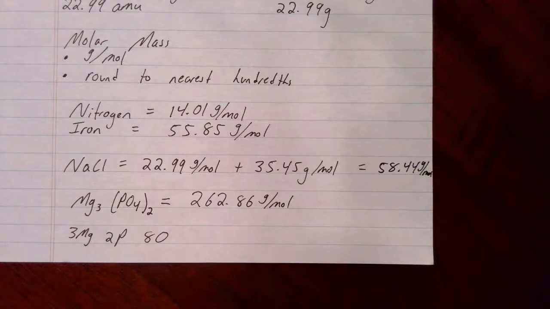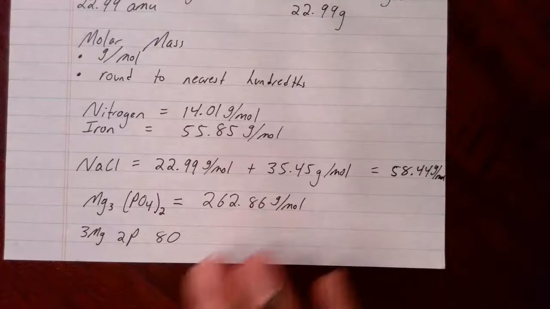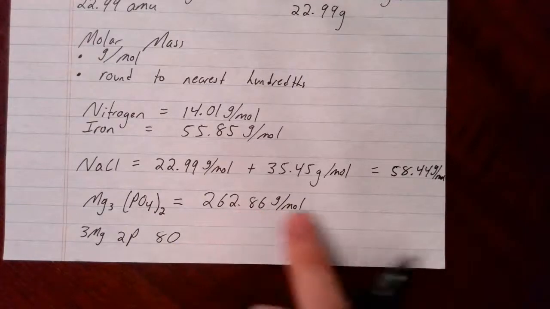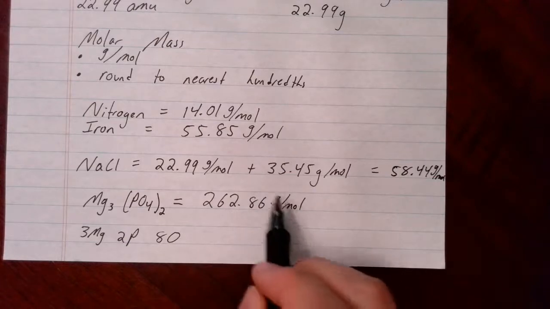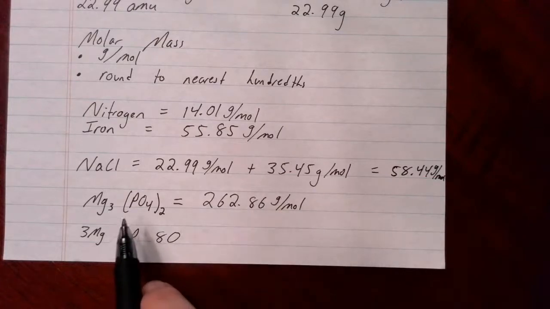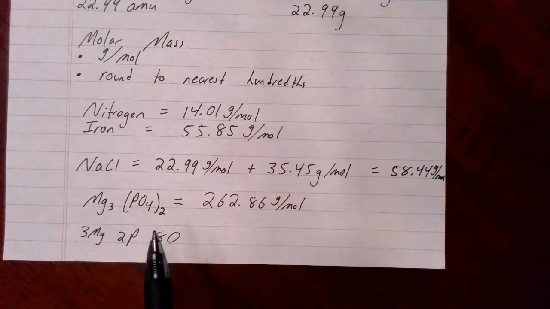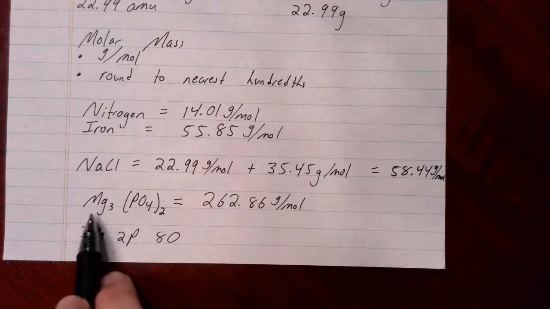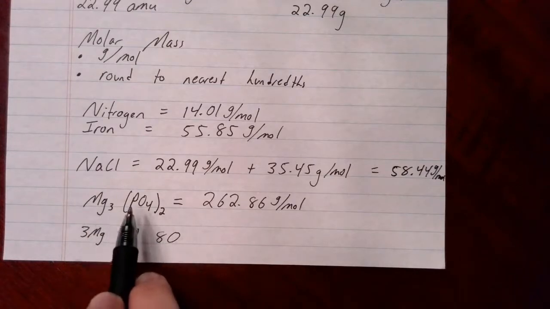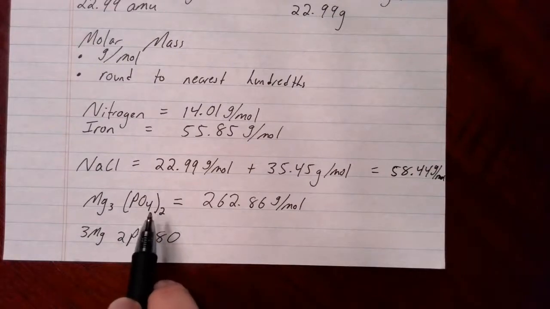So now let's talk about what this number actually means. So we know that this is the molar mass for magnesium phosphate. So we know 1 mole of magnesium phosphate weighs this much. So 1 mole of magnesium phosphate is 6.022 times 10 to the 23rd magnesium phosphate molecules. But there are 3 times that many magnesium atoms. There are 2 times that many phosphorus atoms. There are 8 times that many oxygen atoms.